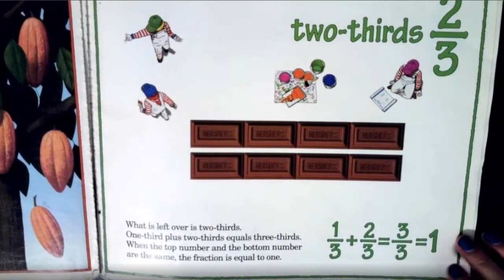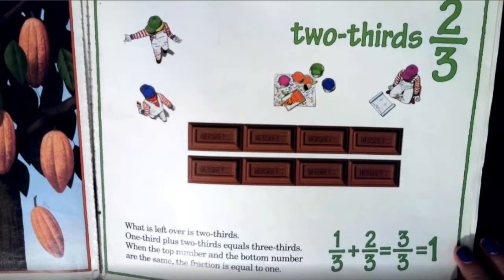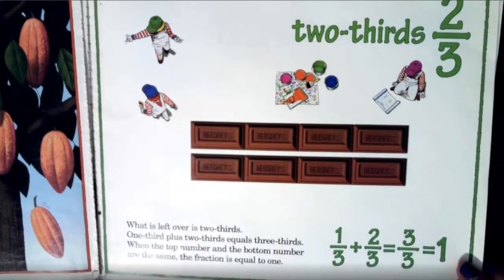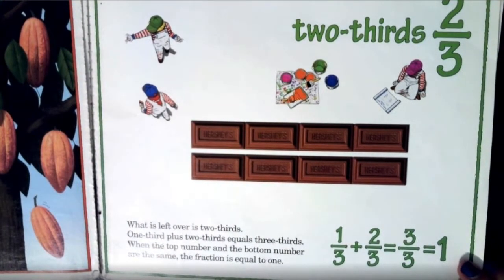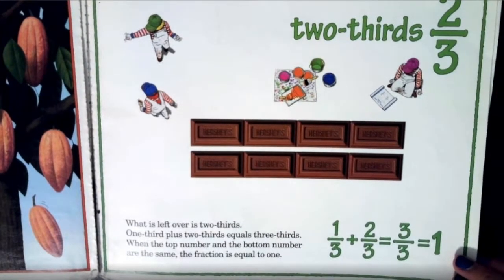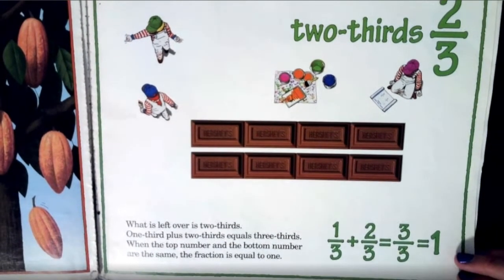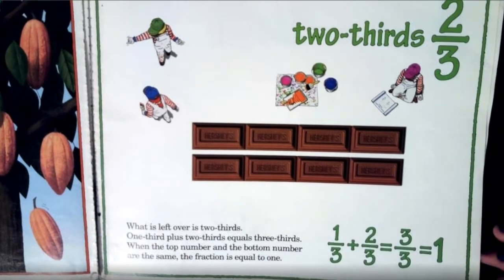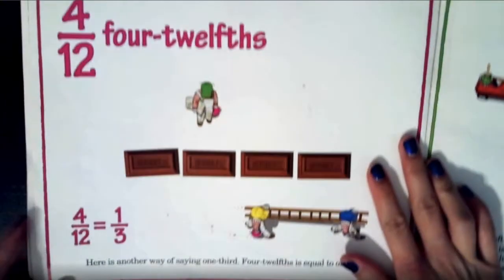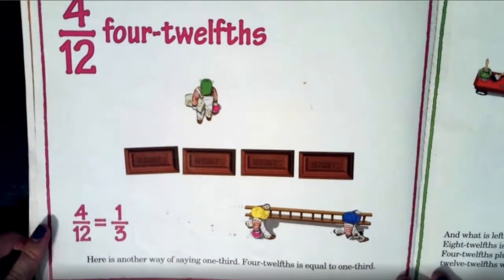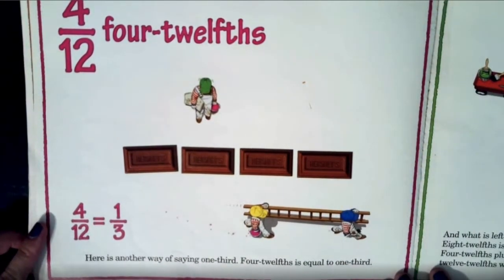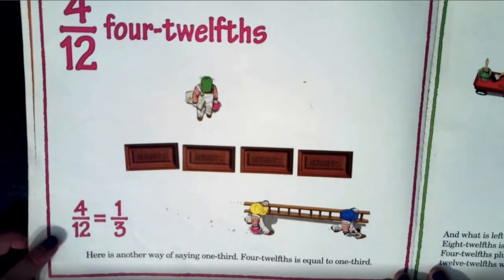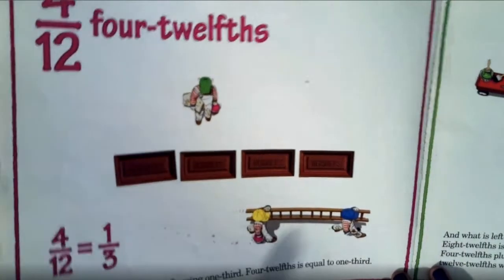2/3. What is left over is 2/3. 1/3 plus 2/3 equals 3/3. When the top number and the bottom number are the same, the fraction is equal to 1. 4/12. Here is another way of saying 1/3. 4/12 is equal to 1/3.